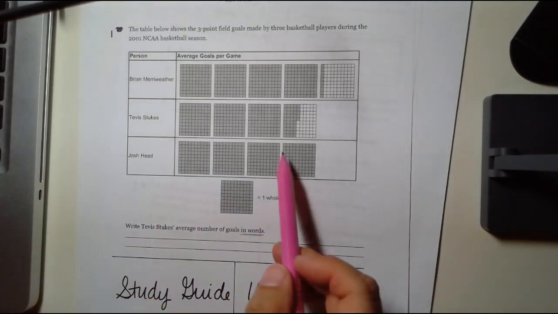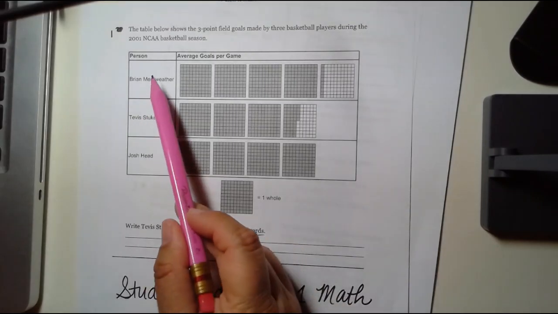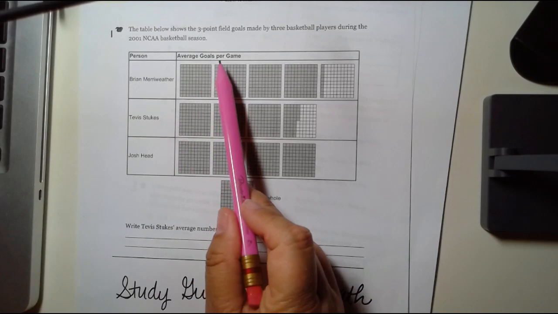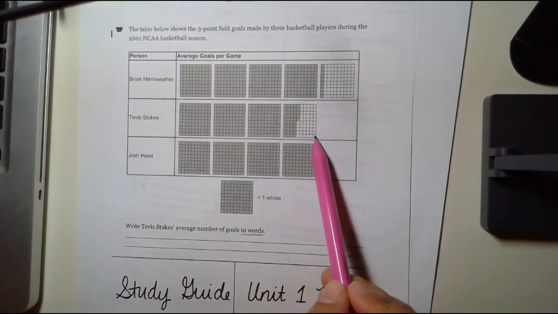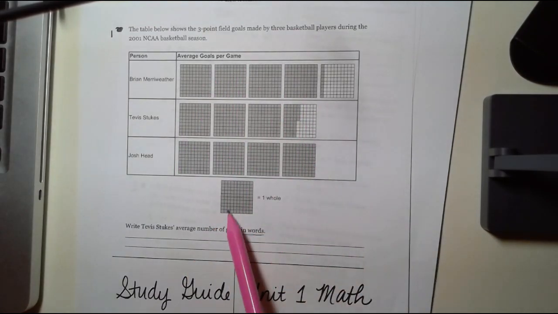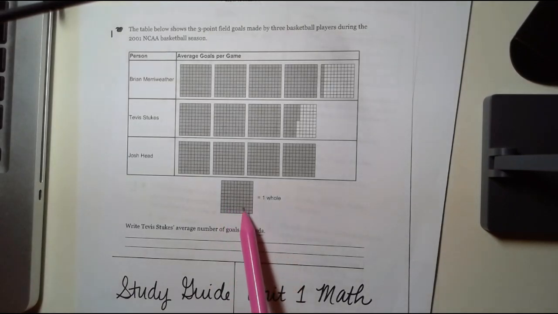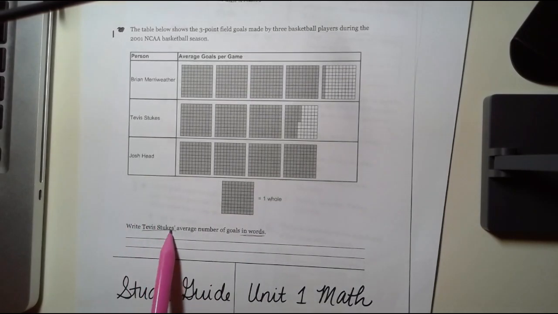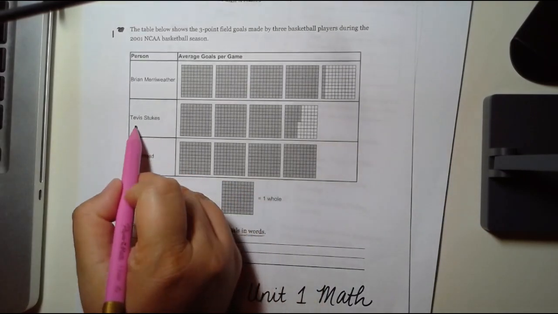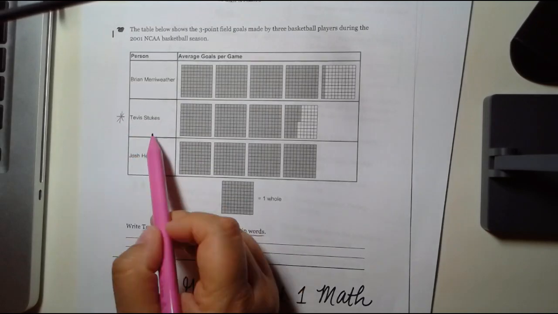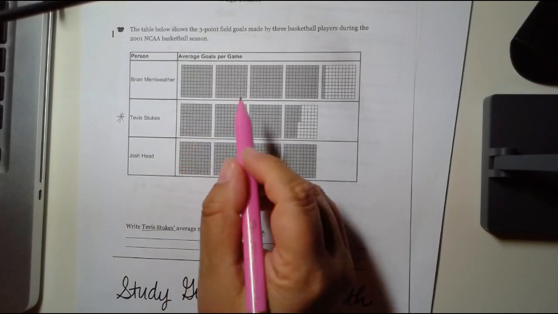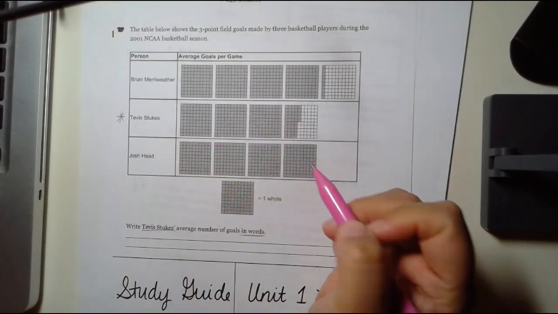So if I look at the chart of information that they give me, I've got 3 different basketball players here, and then the average goals per game. And it's written out in base 10 model, and it shows me that one of these equals a whole. So I am looking for Tevis Stooks, so I'm going to come find Tevis, and I'm just going to put a little star next to him because that's the one that I'm looking for. So I'm going to count this up, so I have 1, 2, 3 holes.